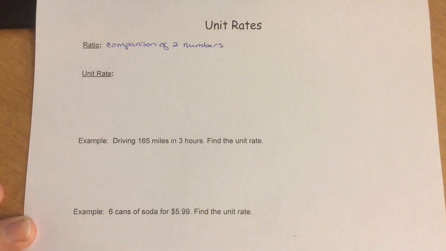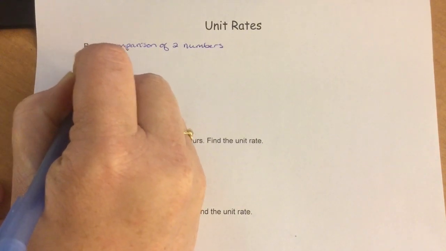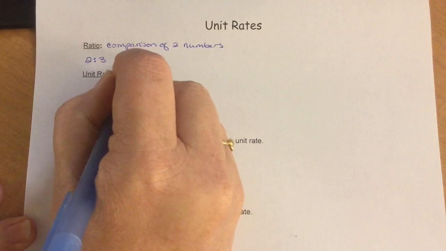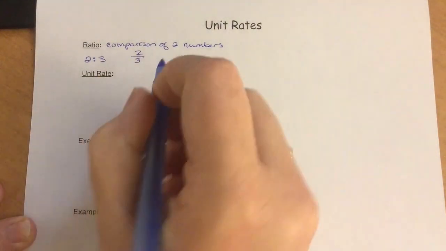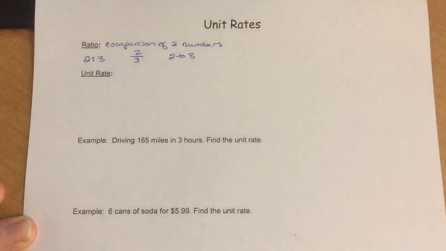So if you wanted to compare the numbers, let's say 2 and 3, you could write it like this. You could say 2:3, and that compares 2 to 3. You can write it like a fraction, 2 to 3, like that. Or you can actually use words and say 2 to 3. Those are all ratios comparing the numbers 2 and 3.